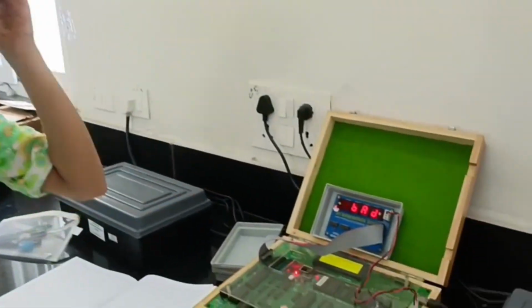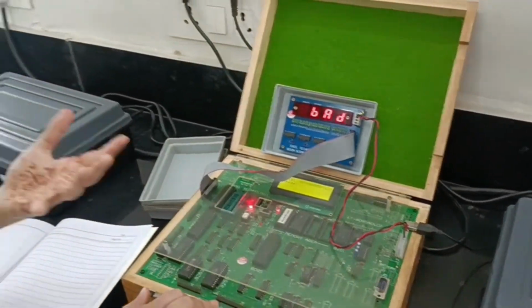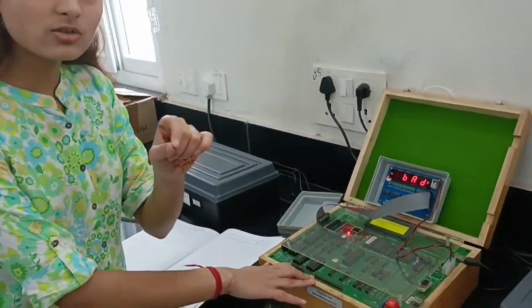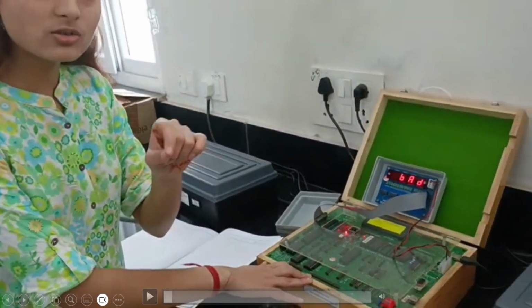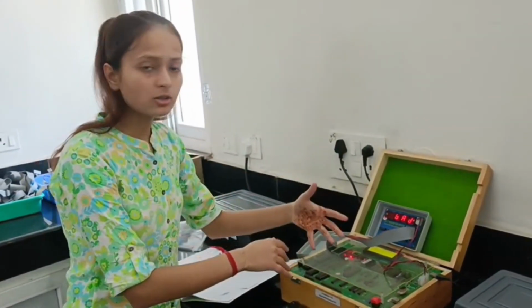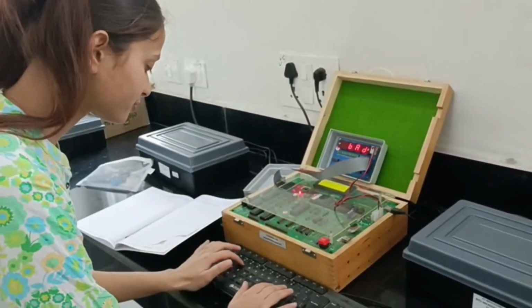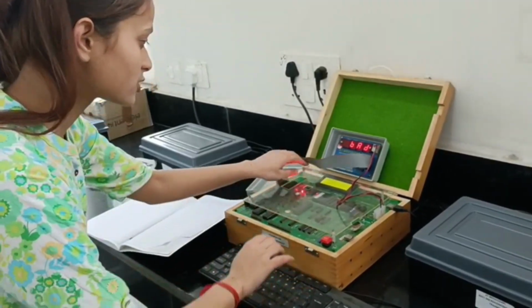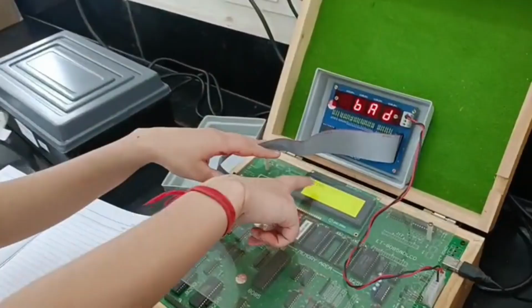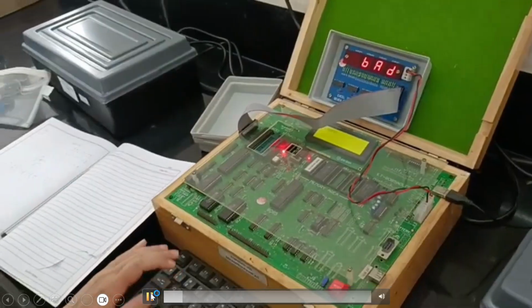So today I am trying out a 7-segment display module on this 8085 kit, and I am trying to write different words using it. And just to show you how to enter code and what it will display, I start entering the code for respective letters from this address, and it goes like this.